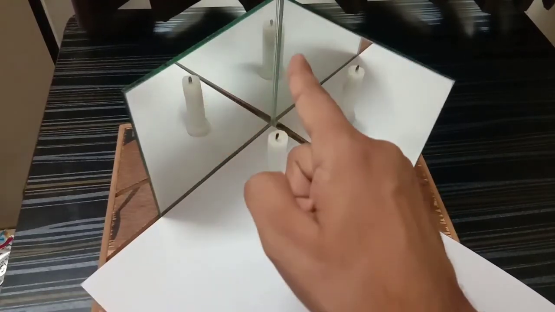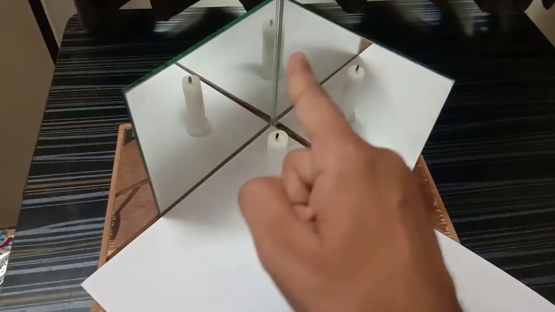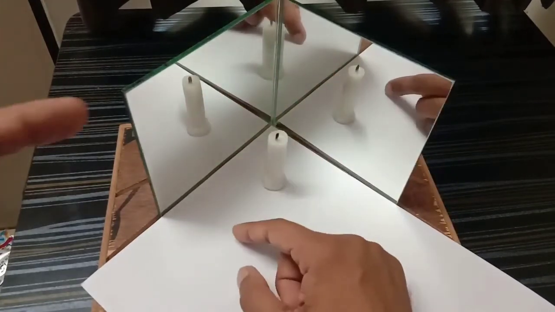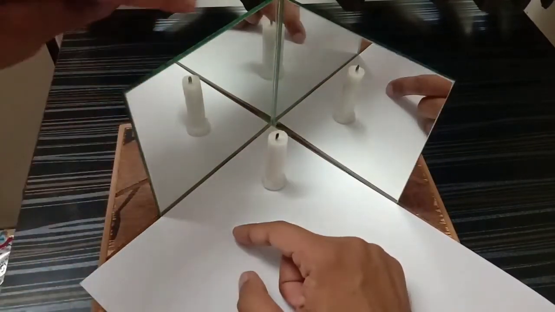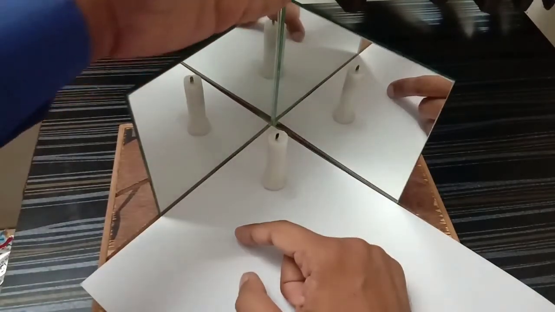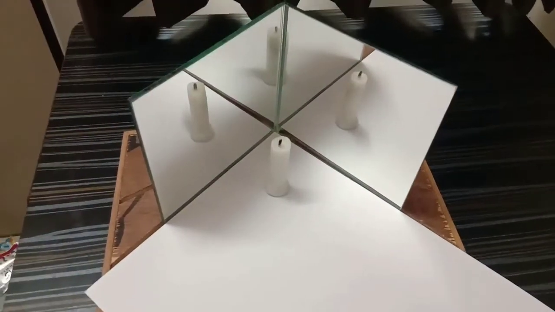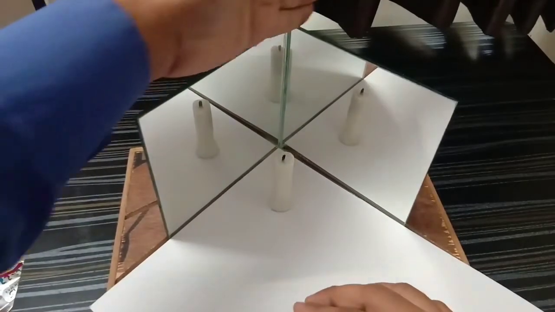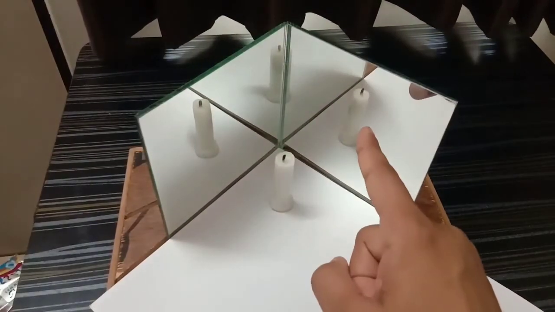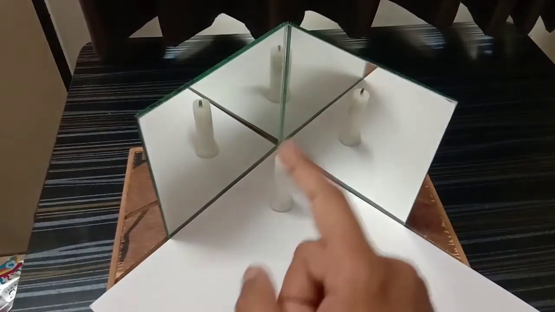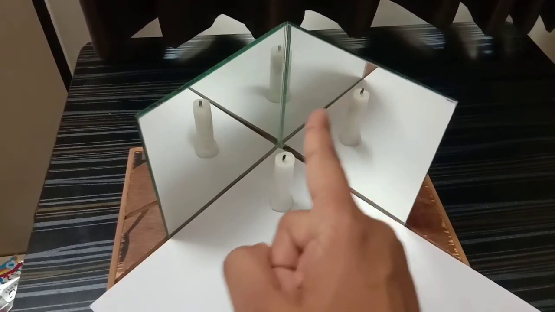See, this image is visible over there. The image of this mirror is visible over there, and we can also consider that we extend this mirror behind. This image will behave as an object for that extended mirror, and its image will be formed on the other side.